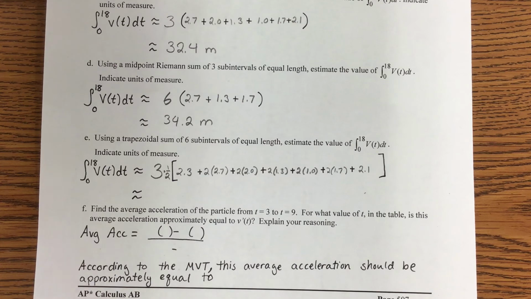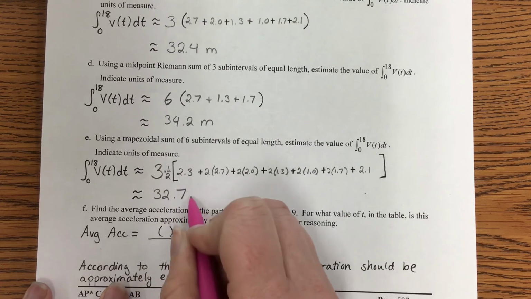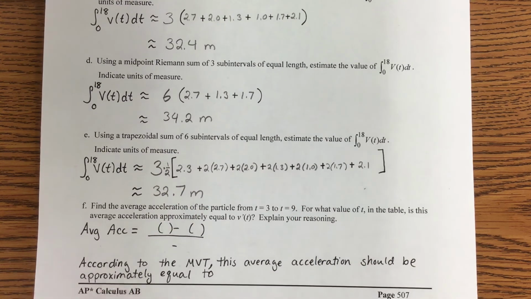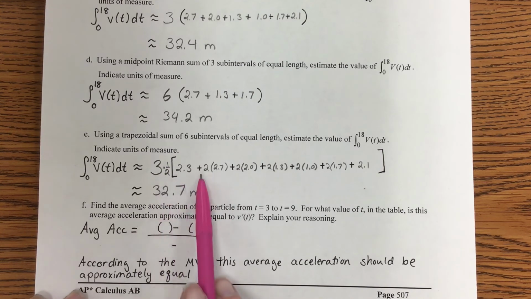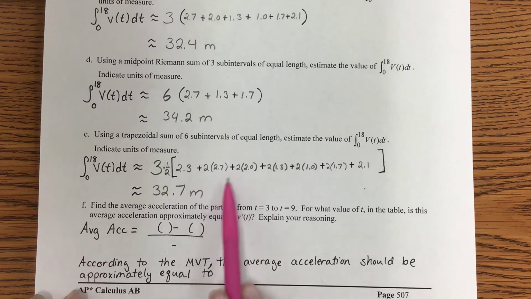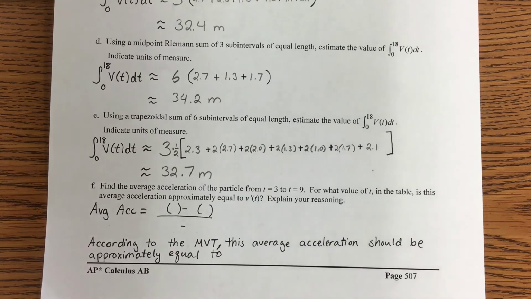So working that out, we get 21.8, and then 21.8 times 3 over 2 is 32.7 meters. All right, so this is the shorthand way of writing 2.3 plus 2.7 divided by 2 plus 2.7 plus 2.1 divided by 2. All those little fractions. You're welcome to write them all out, but that is a lot of writing.